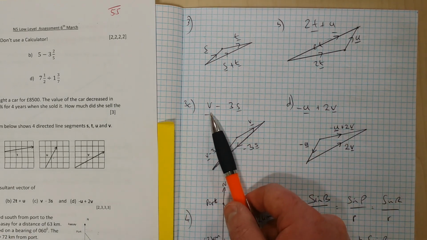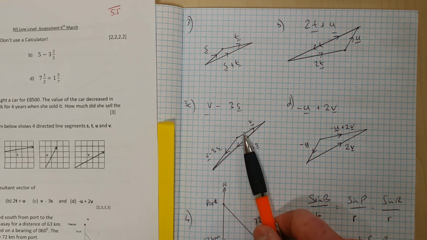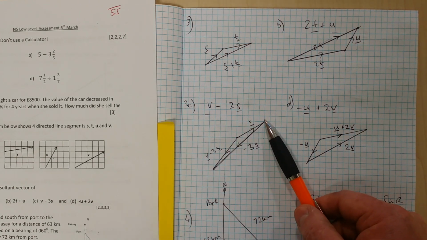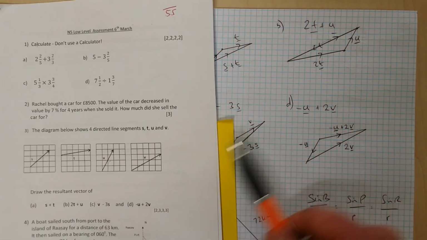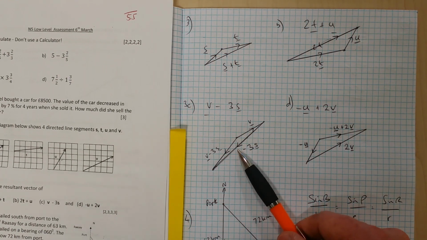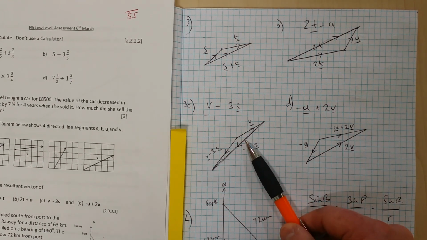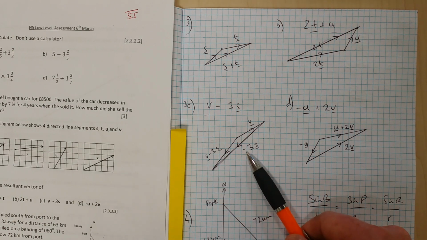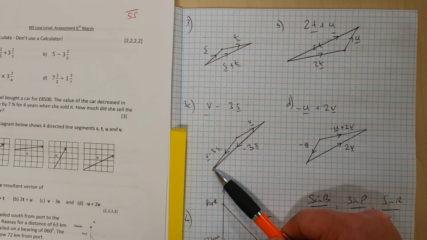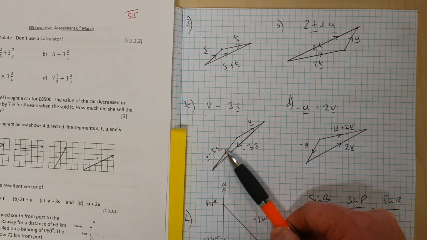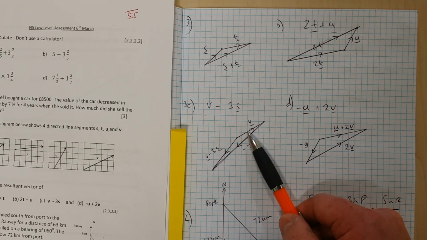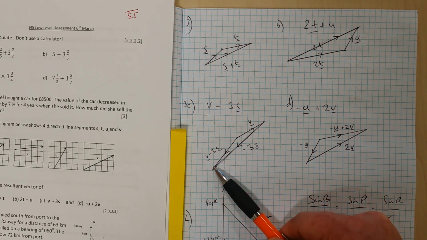Question 3c, I've got V minus 3S. So there's my V, it's 5 along and 3 up. 3S is 3 diagonal, if you like, it's 3 along, 3 up, but if it's minus 3S, it's going to go in the different direction. It's going to go 3 along, 3 down, 3 along, 3 down, 3 along, 3 down, because it's 3 times as big. And your resultant vector is going to be from here to here, and it's going to be in that direction. If you can imagine the size of the vector pushing here is going to overcome this force here, so it would come in this direction there.